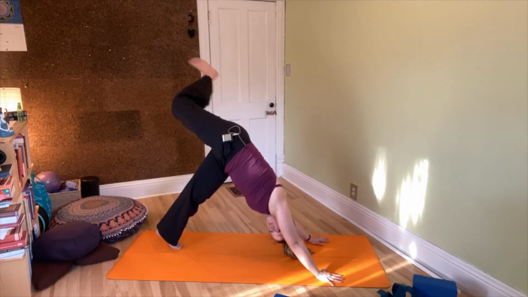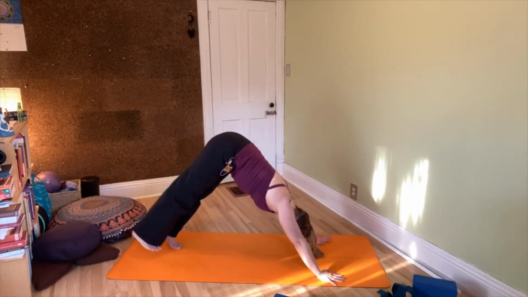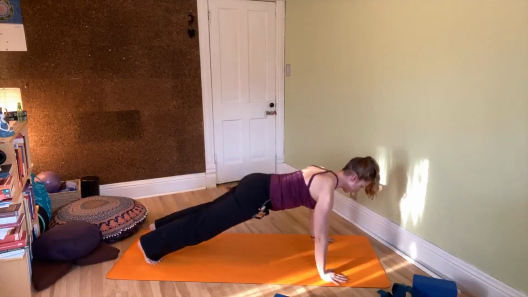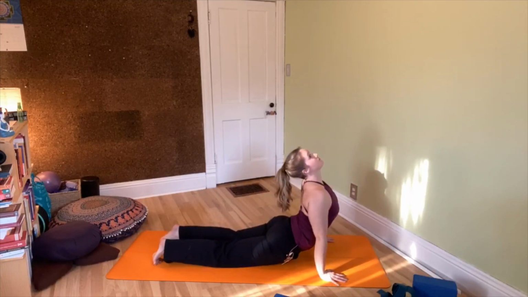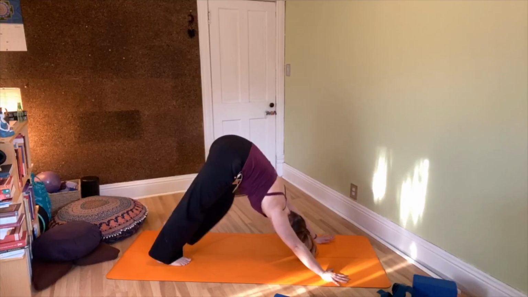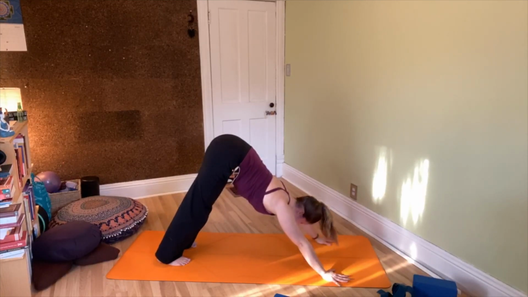Inhale, straight back, three-legged dog. Down dog, release. Again, your choice. Staying child's pose or vinyasa if you'd like. And navel moves you back to down dog from wherever you are. Walk, step, or hop forwards.